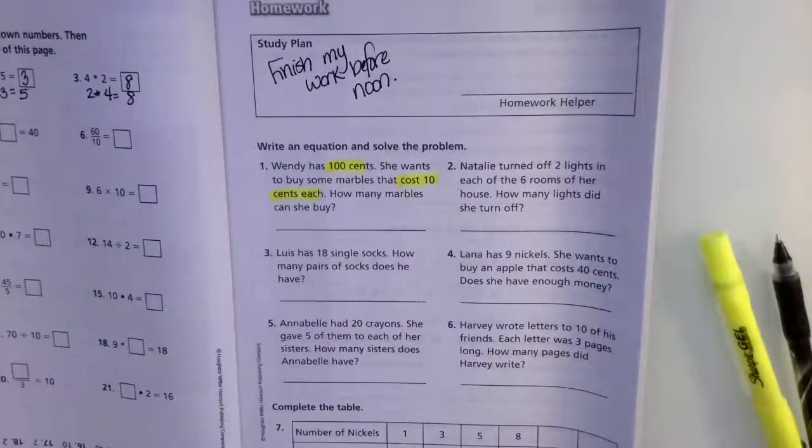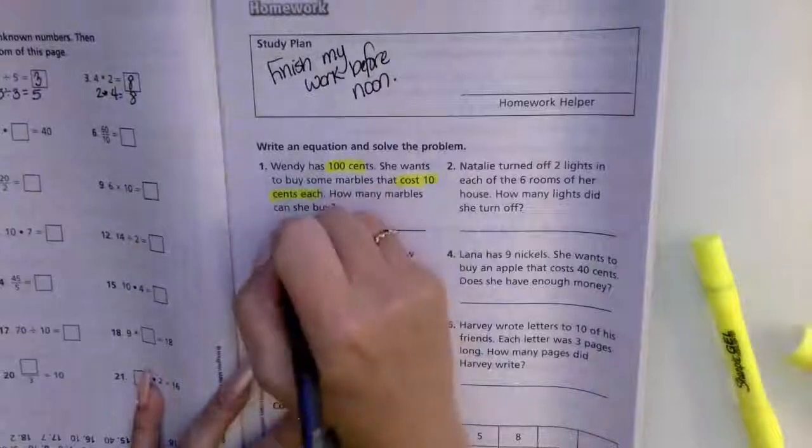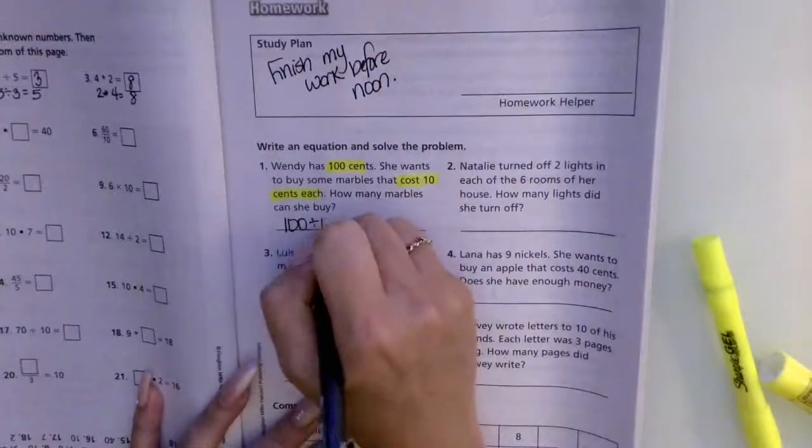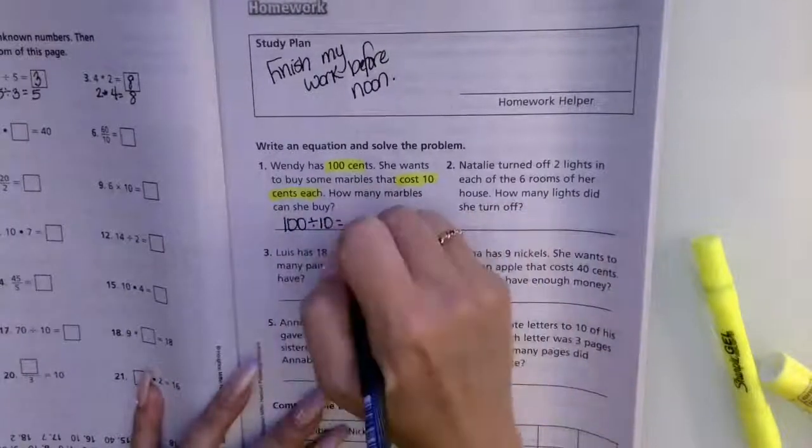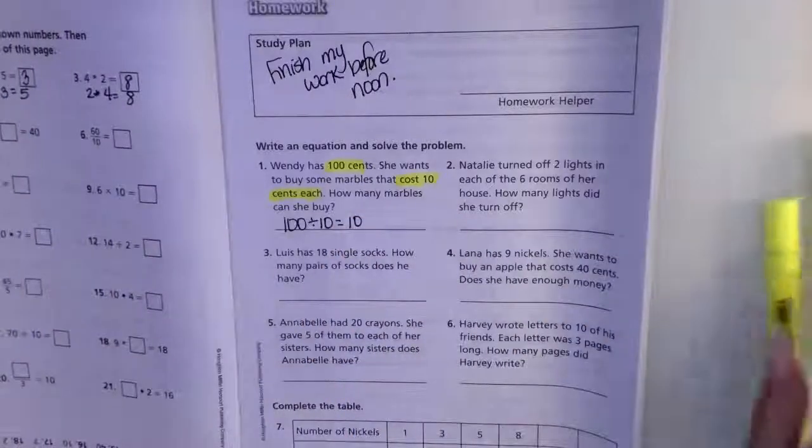So I'm going to do a division problem here. I'm going to go 100 divided by 10. And I know that 100 divided by 10 equals 10. Okay, so you do the same for 2 through 6. All right, that's all you're doing with your workbooks.